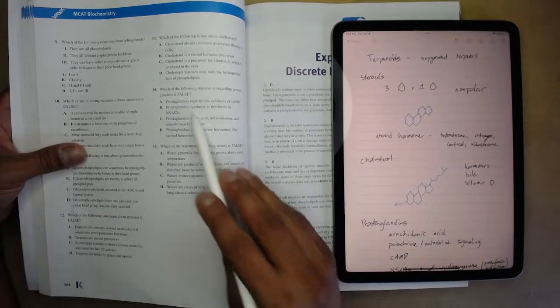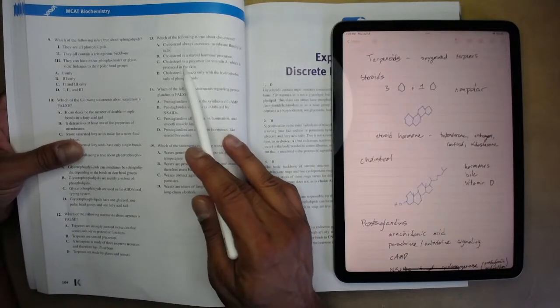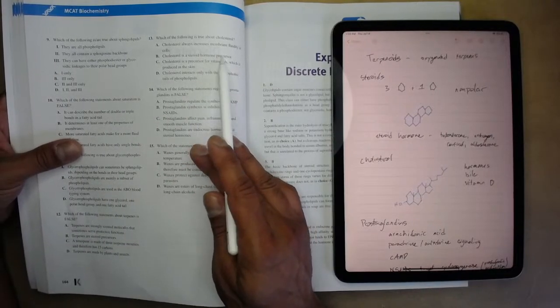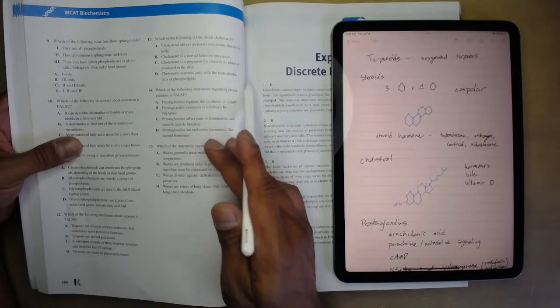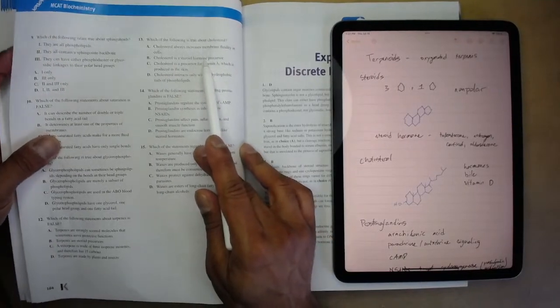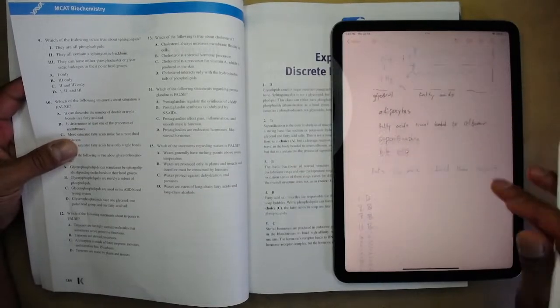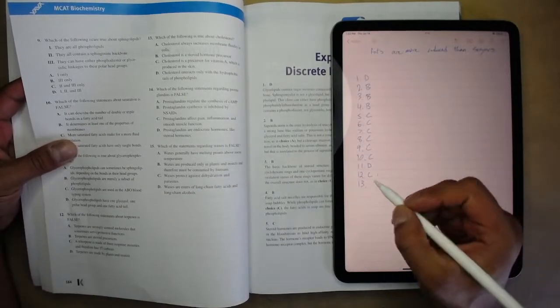This alcohol over here. So D is false, C is false. It is a steroid hormone precursor, but it doesn't always increase membrane fluidity. It can decrease membrane fluidity in high temperatures. So 13 is going to be B. It's a steroid hormone precursor. Great.